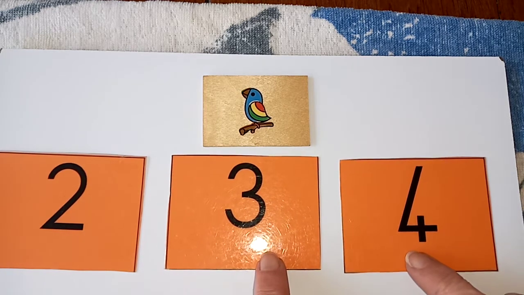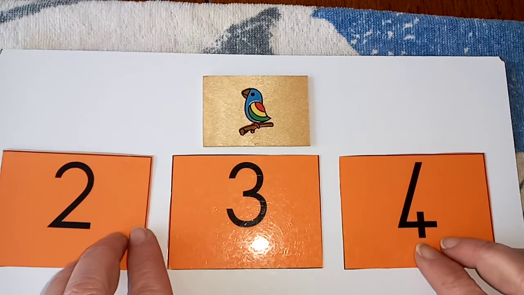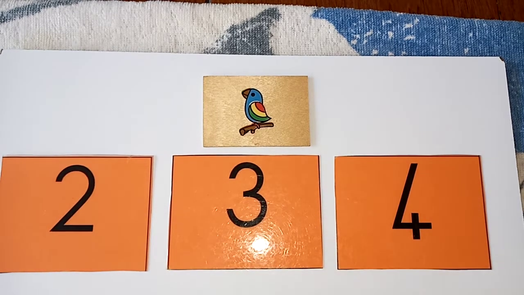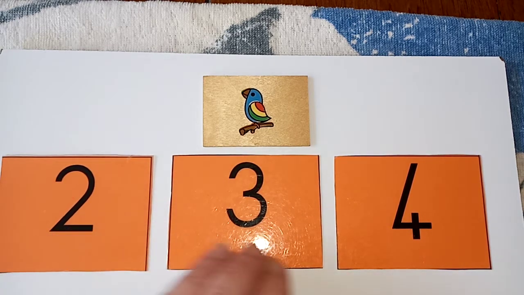So now let's quickly look at these numbers, and in the counting video you counted the birds, but now let's make little bird noises for these numbers. So this one you're going to make 2 bird noises, this one 3, this one 4. And let's see if we can let the birds outside hear us.